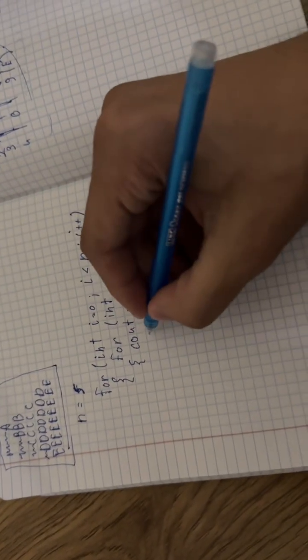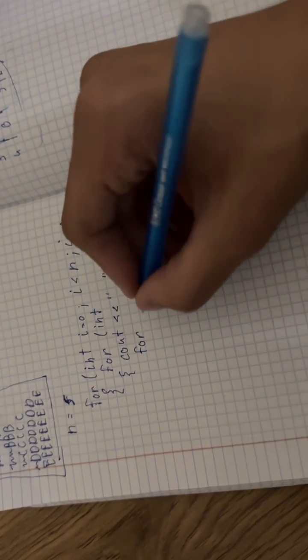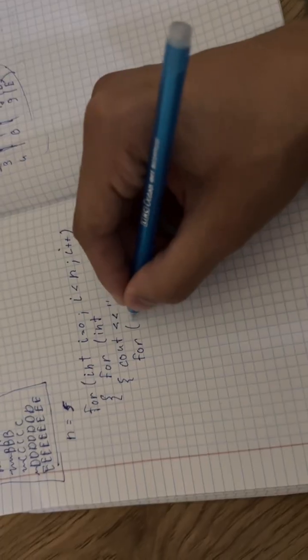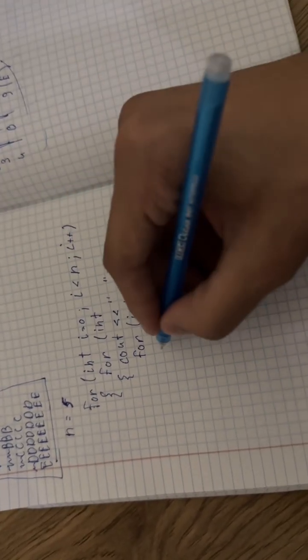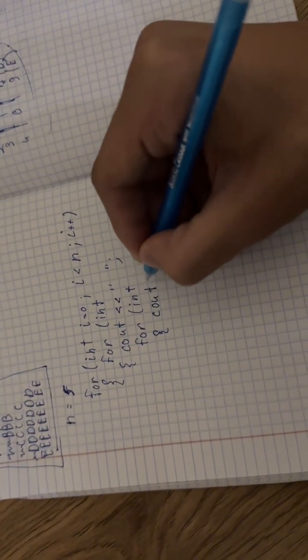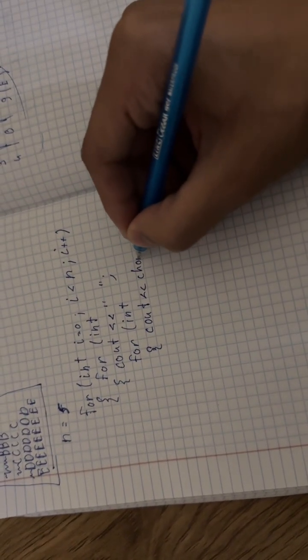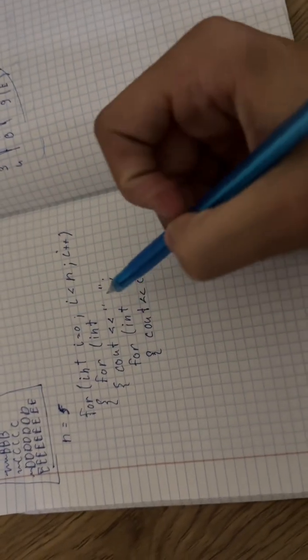And another loop for creating the letters. cout char.